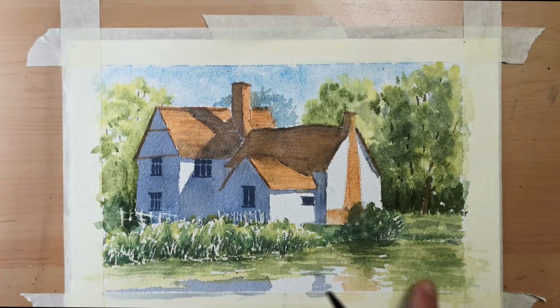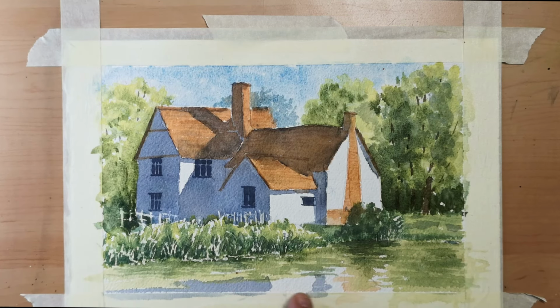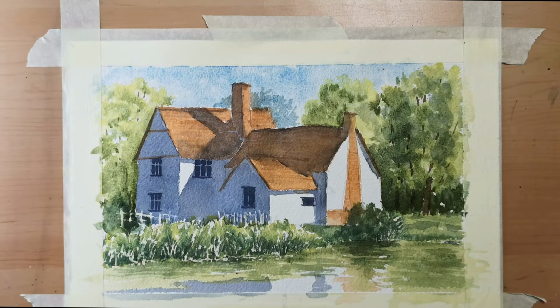Now we've got the water here. We've got some tones on, we've got some reflections on. But what I always like to do is, once all of this is done, I get some blue. In this case it's going to be cobalt blue.